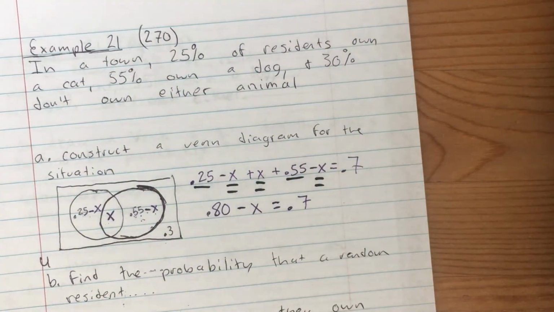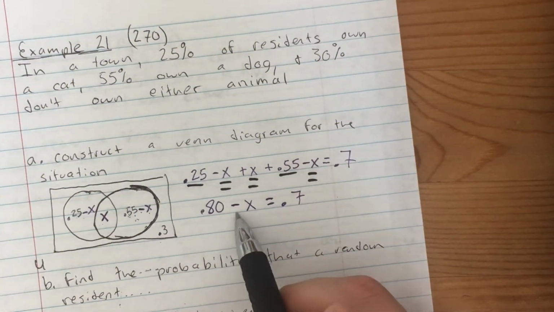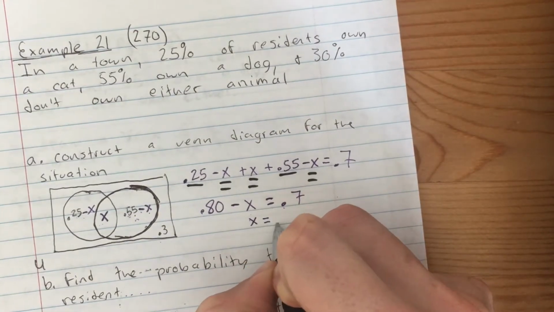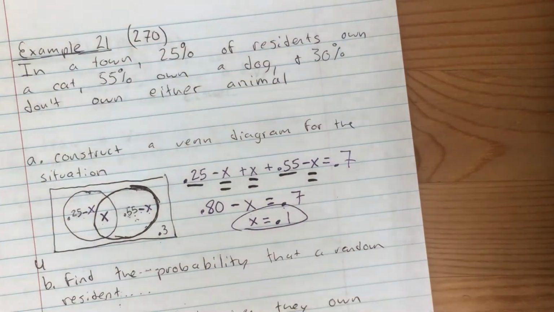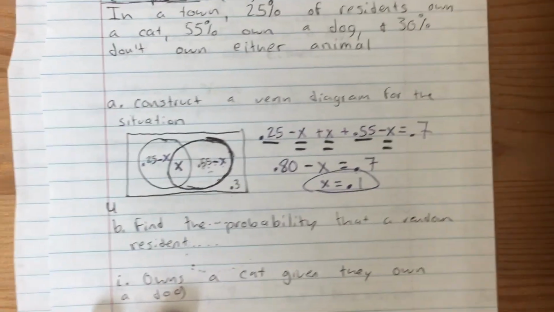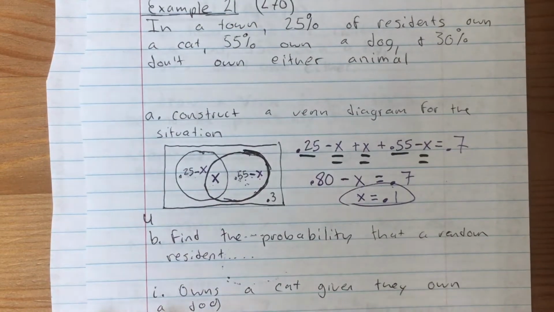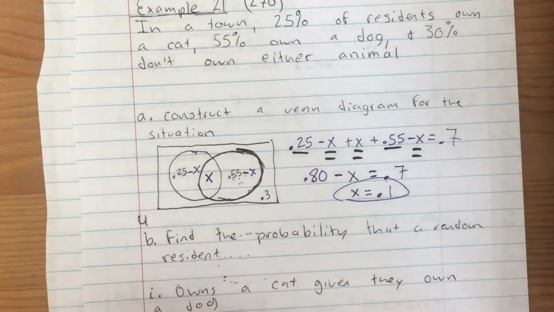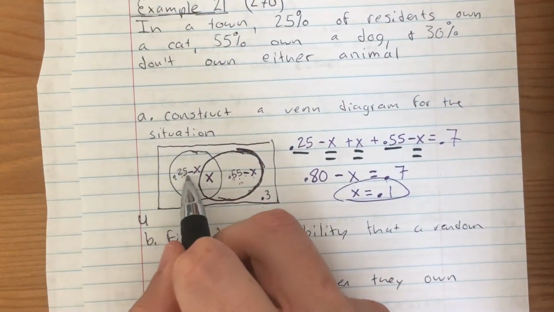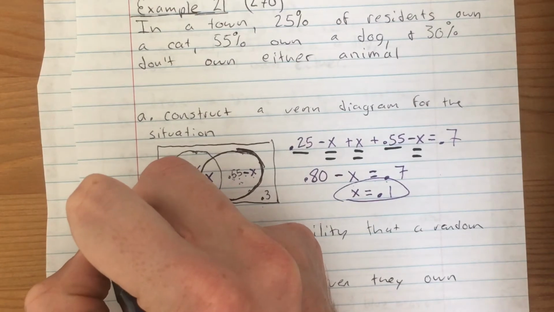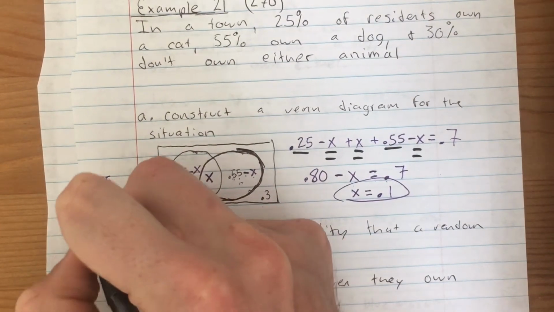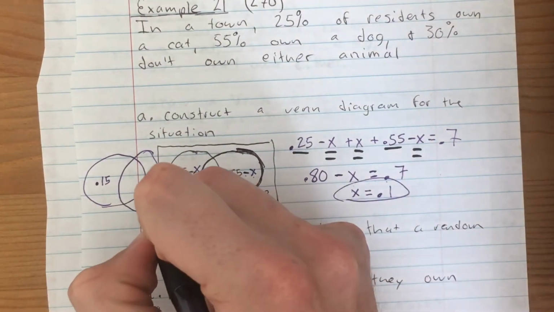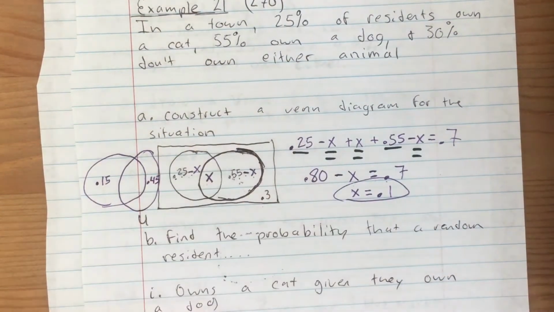And from there we can determine that 0.8 minus what gives us 0.7. That means that X is going to be equal to 0.1, which now we can fill in that Venn diagram. I am a little pressed on room here, so I'm going to go ahead and just fill in these values for X. So 0.25 minus 0.1 would be 0.15. 0.55 minus X would be 0.45.